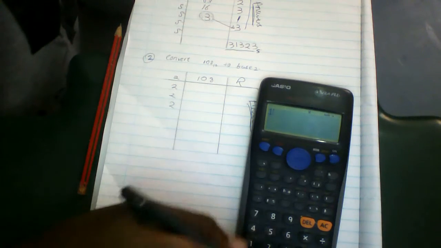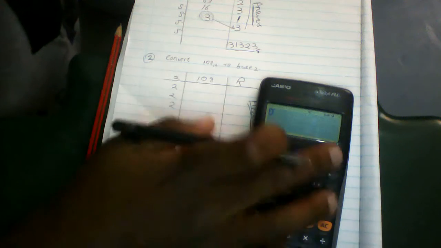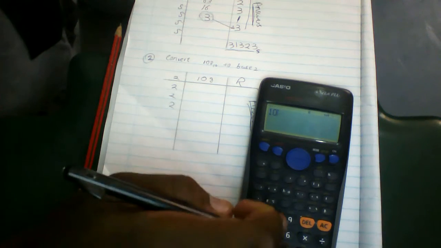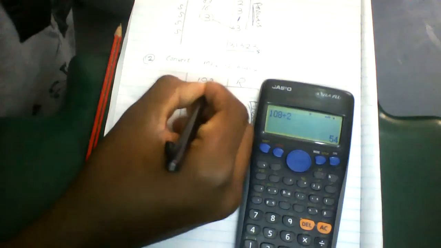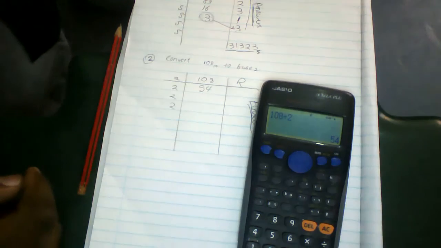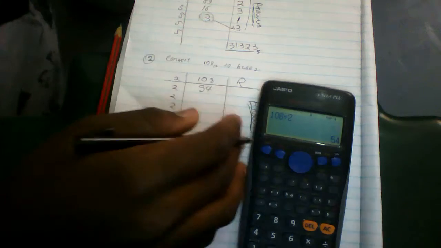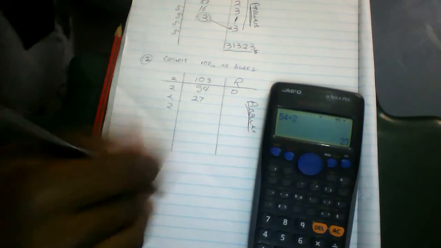So you will say 108 divided by 2. So 108 divided by 2 is what, 54. So it's just 54. You don't have any decimals there. What does it tell you? It tells you that we don't have a remainder. You put 0 there. Then you will go again, 54 divided by 2. Then you divide 54 by 2, you get 27. So you put your 27 down. It does not have any comma something. So it tells you that we don't have any remainder. So you put 0 there, right?